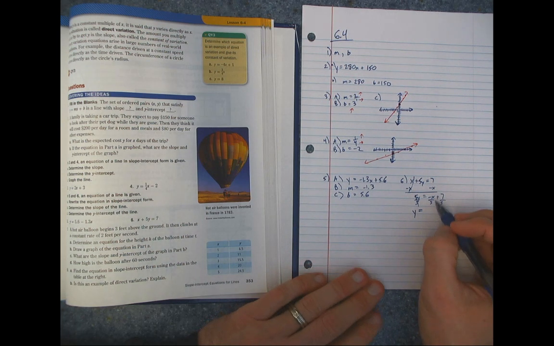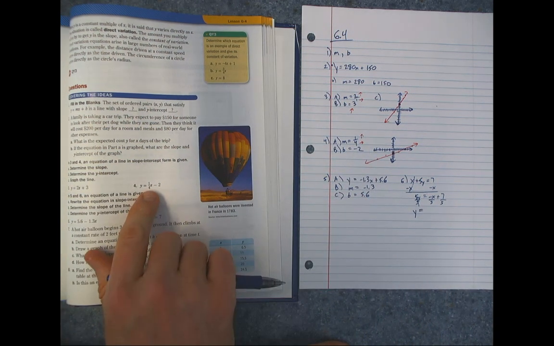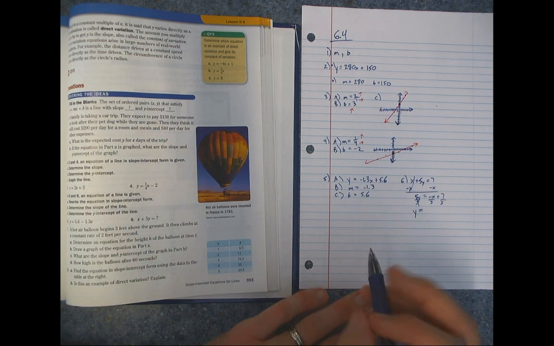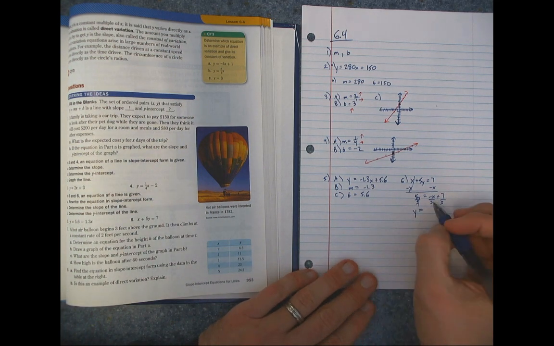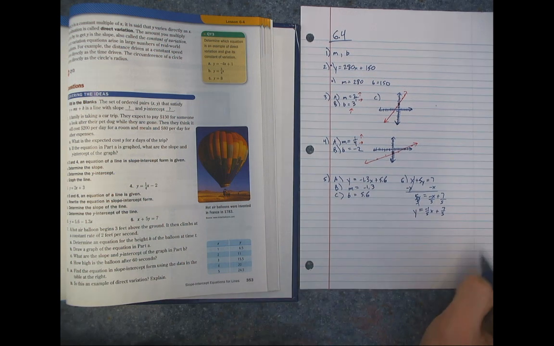You can leave the x in the fraction, but if you think back to this question over here, you see how we've got the fraction in front of the x. It just more easily shows the slope. So I'm going to rewrite this. If the x is up there by itself and you don't see a number, that means it's really a 1. So negative 1/5 x plus, and I'm just going to leave it as 7/5.